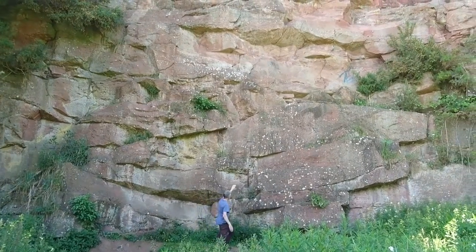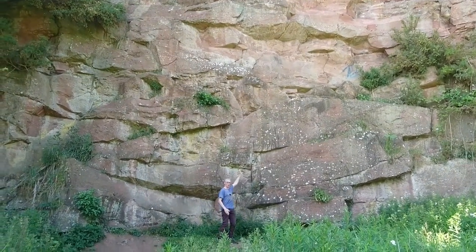The rock just up here is lots of pebbles. They're quite rounded. Anyone who's used any of the more marginal footholds here will know they're quite rounded. That means that they've travelled some distance. They're not immediate where they've been broken off the hills.